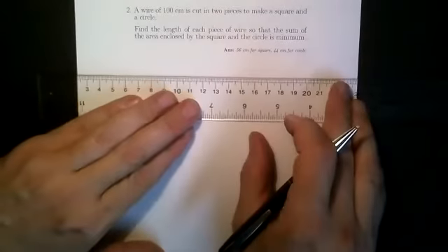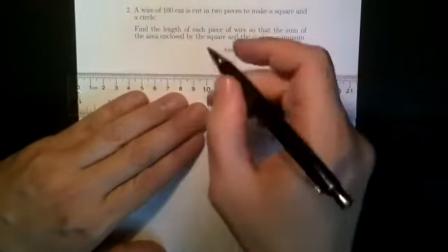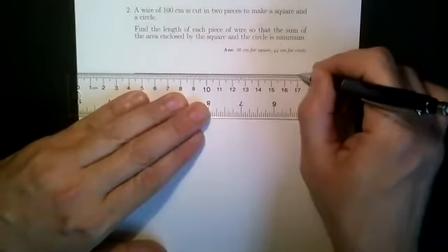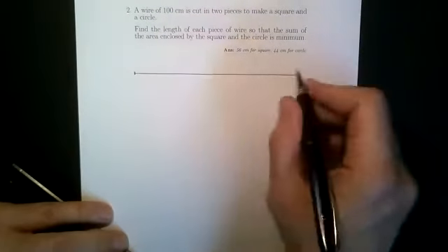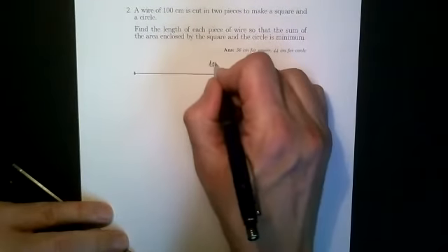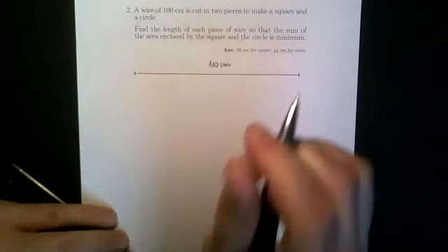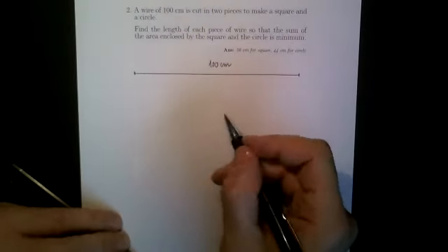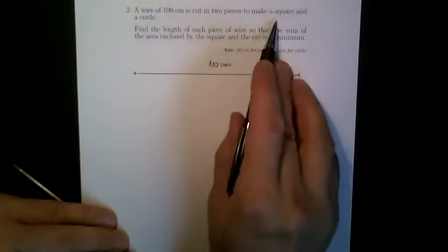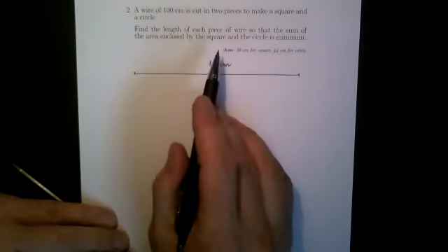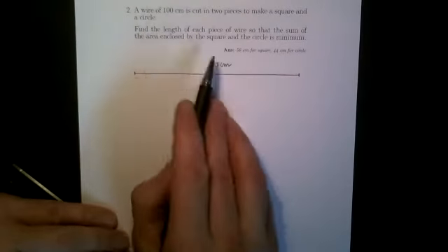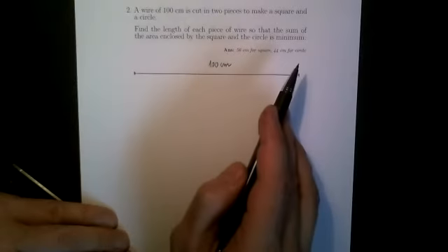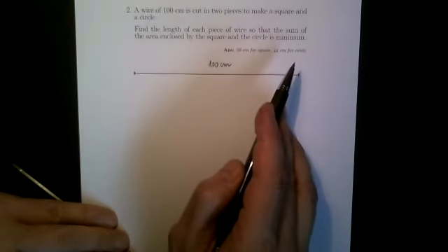So what happens here is I have a wire that's 100 centimeters long. I want to cut it, and with one part I want to form a circle, and with another part I want to form a square.